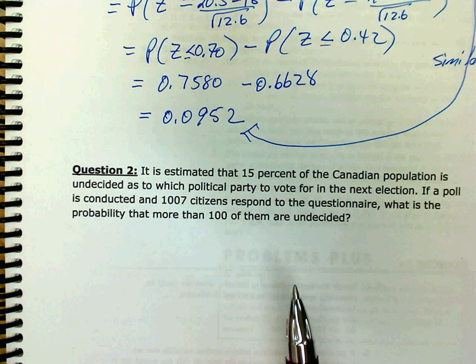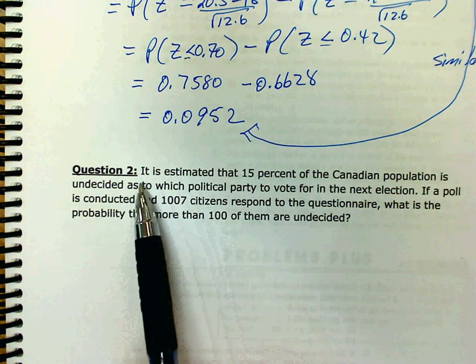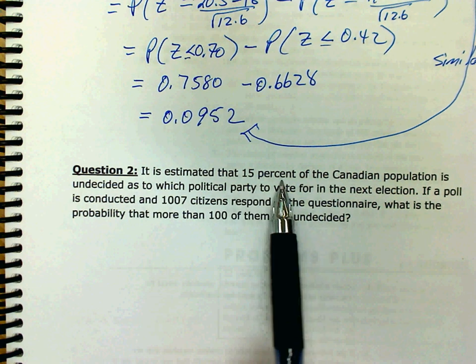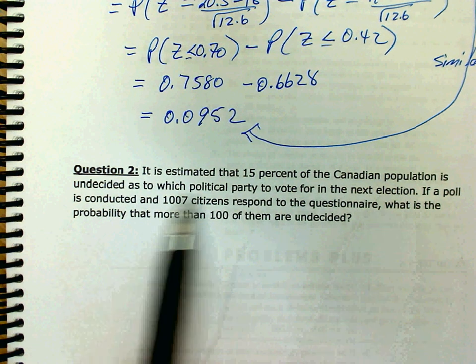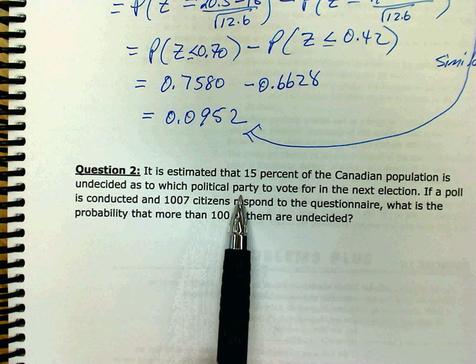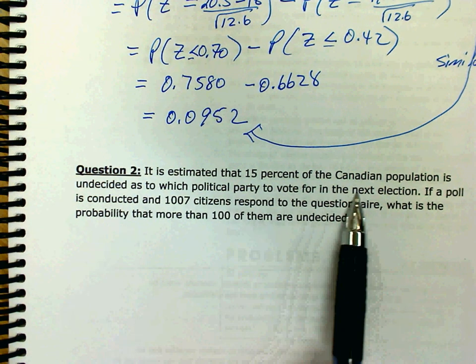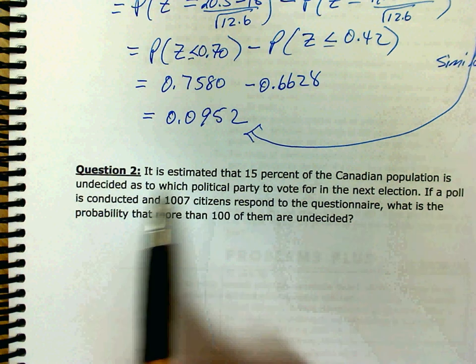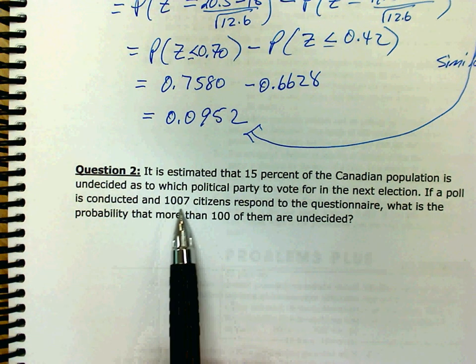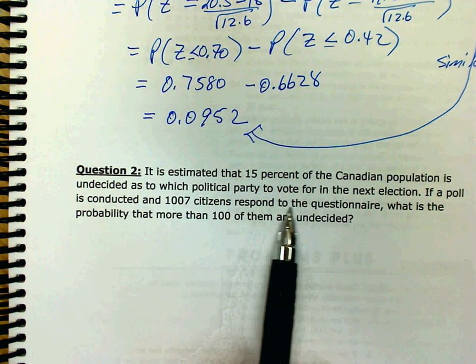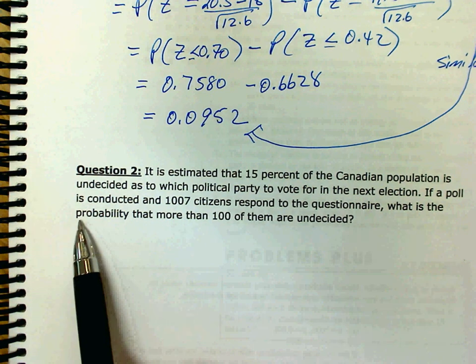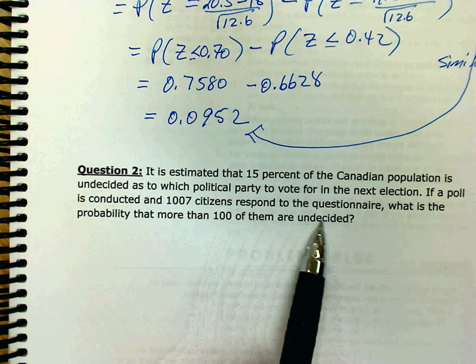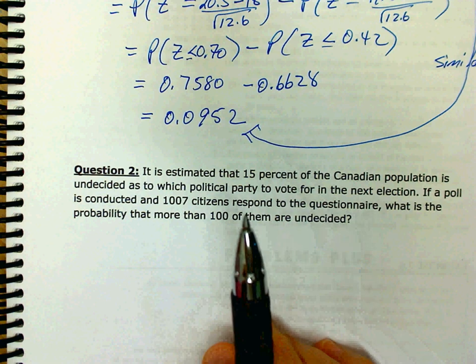It is estimated that 15% of the Canadian population is undecided as to which political party to vote for in the next election. If a poll is conducted and 1,007 citizens respond to the questionnaire, what is the probability that more than 100 of them are decided? Okay, so it's a similar question. So what's our first step?